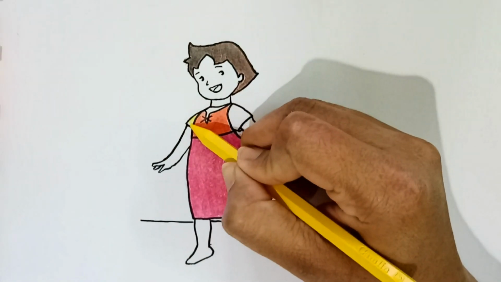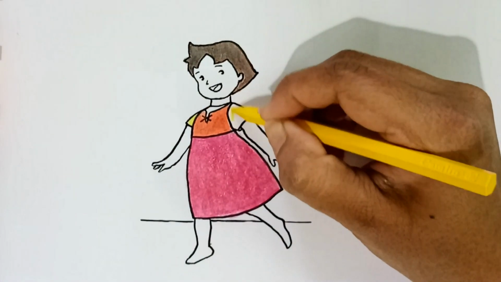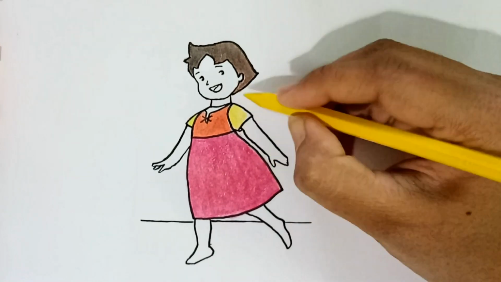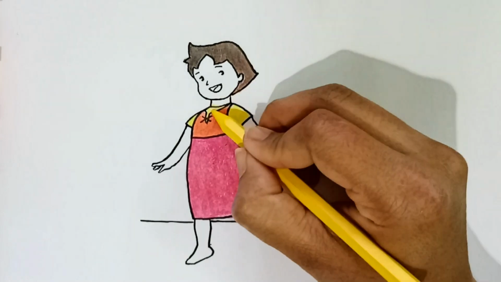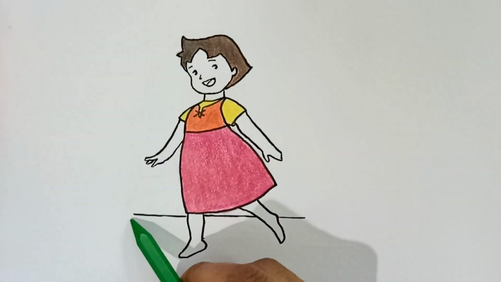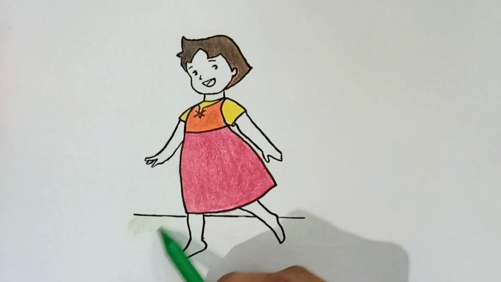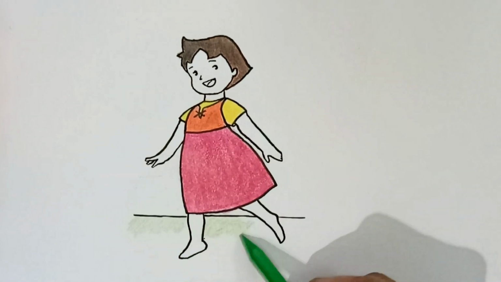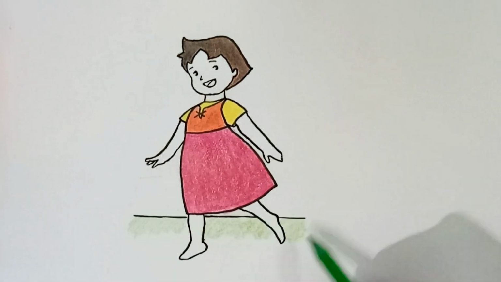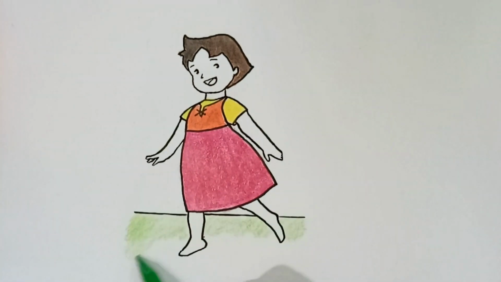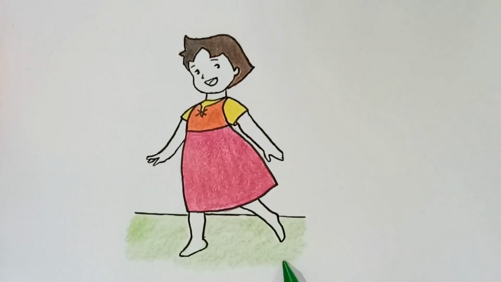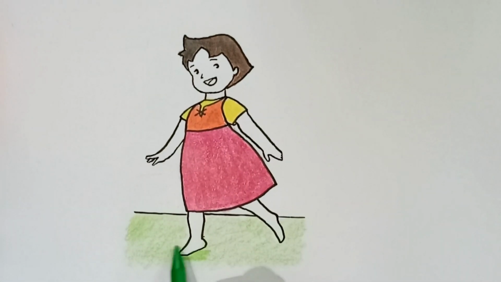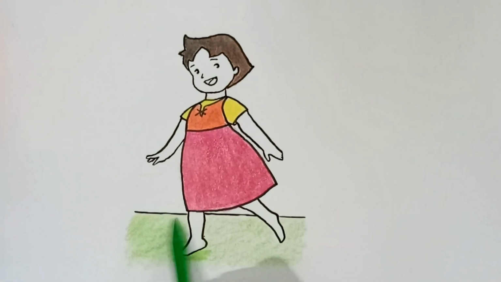We'll take yellow and color her shirt. And then we'll take a light shade of green and color the base. We'll add some shadow below her feet.